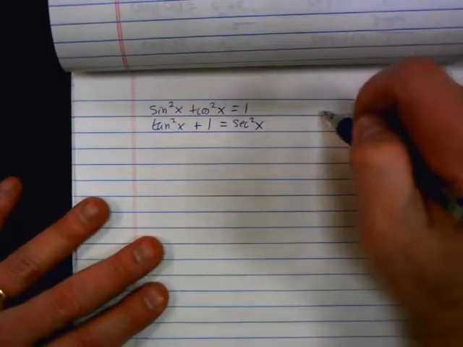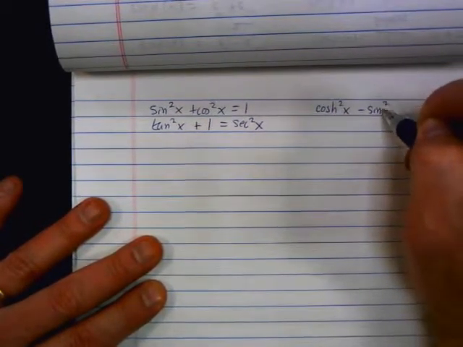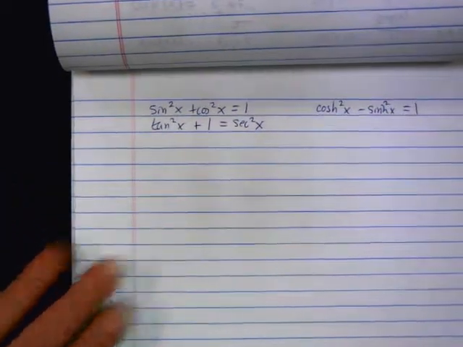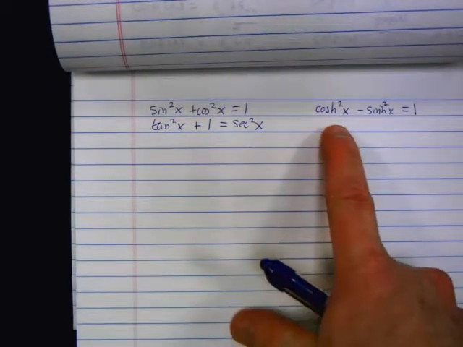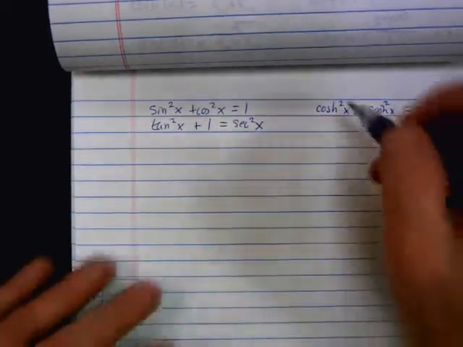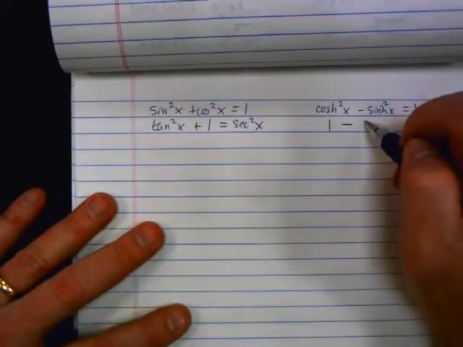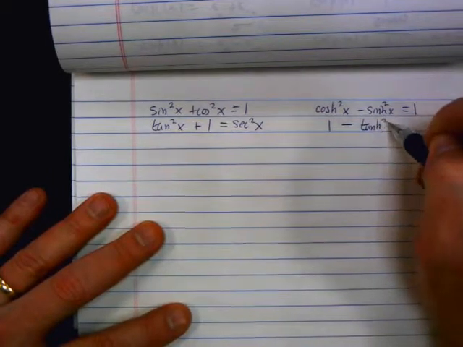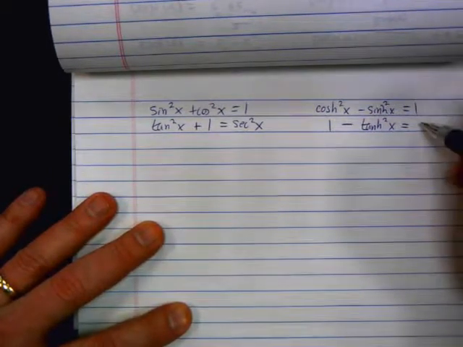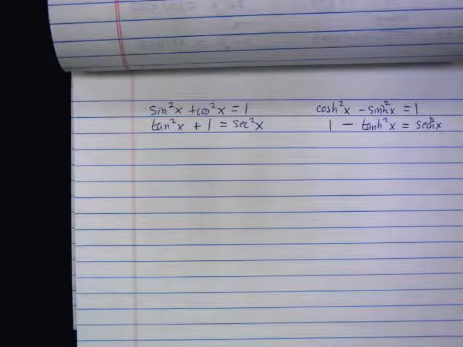I can do the exact same thing with the hyperbolics. I have hyperbolic cosine squared minus hyperbolic sine squared equals 1. I could do the exact same trick and divide everything by hyperbolic cosine squared. What's hyperbolic cosine squared divided by hyperbolic cosine squared? That's a mouthful. Minus what's hyperbolic sine squared divided by hyperbolic cosine squared? Hyperbolic tangent squared. And equals hyperbolic secant squared. So again, you get not exactly the same formula, but a formula very, very similar.